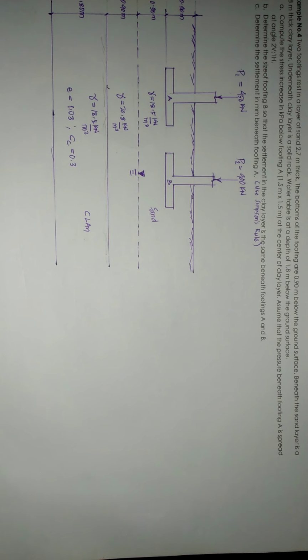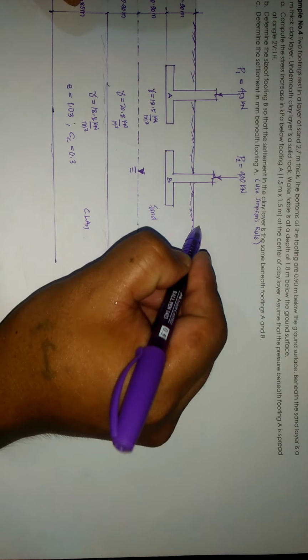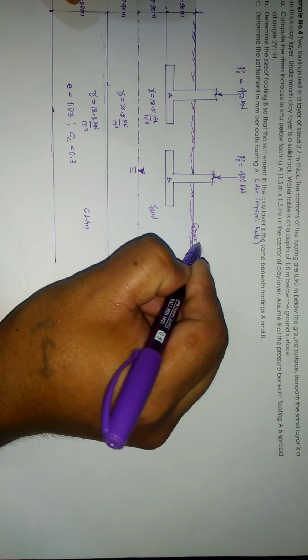Okay, so let's try this example number 4. Two footings rest in a layer of sand which is 2.7 meters thick. The bottoms of the footing are 0.90 meters below the ground surface. So this one is our ground surface.